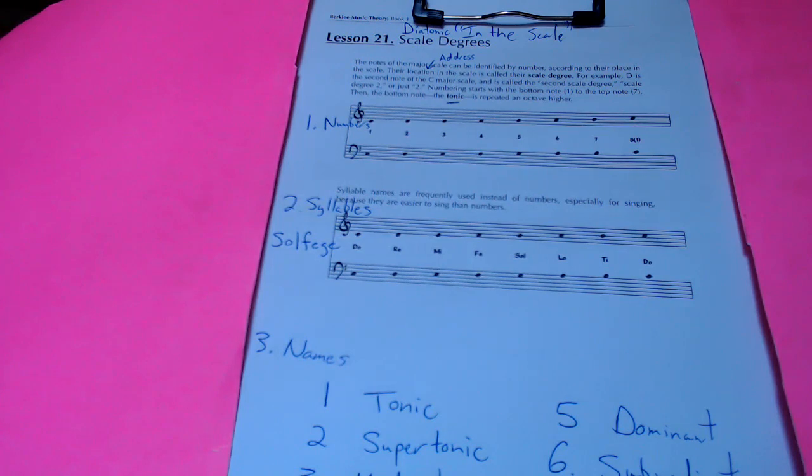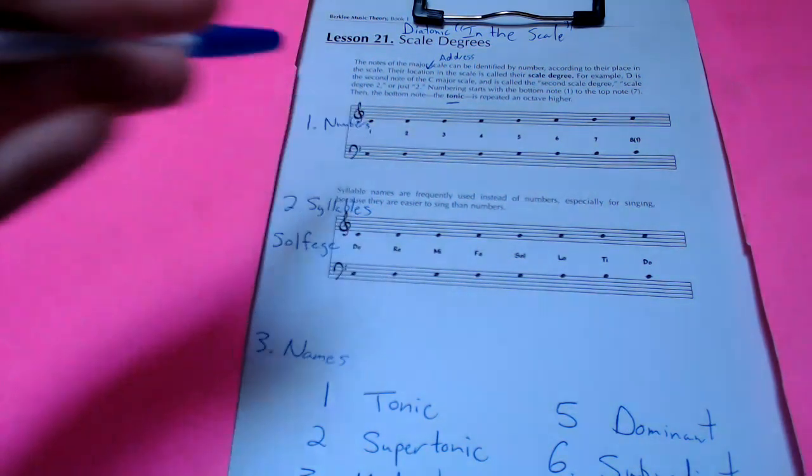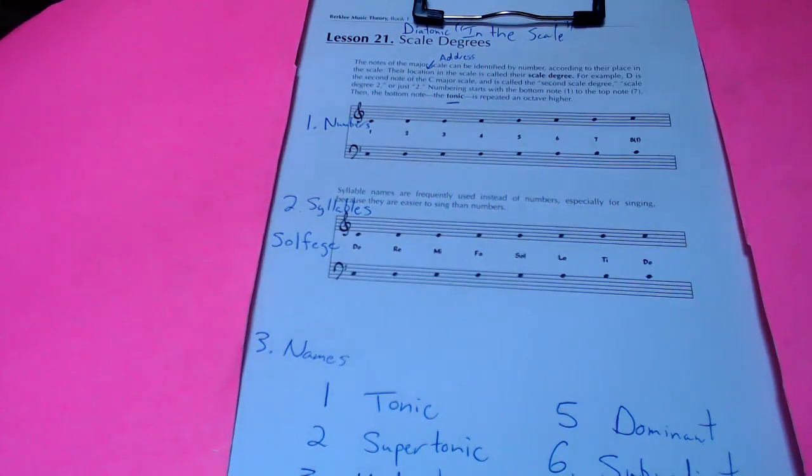There's a song there that you all know. That is called solfege, okay? So if you're on scale degree 1 under our first numbering system, that is called do in the second numbering system, okay? Do, a deer, blah, blah, blah. So you know all of that. All right, so that is solfege.